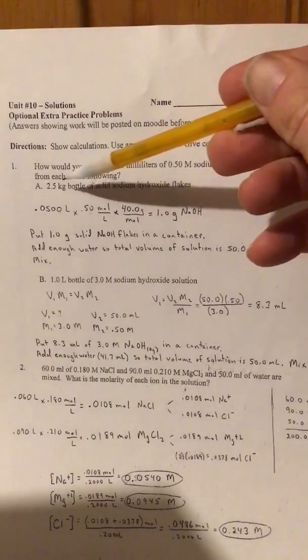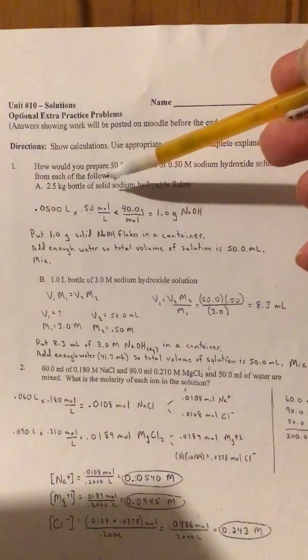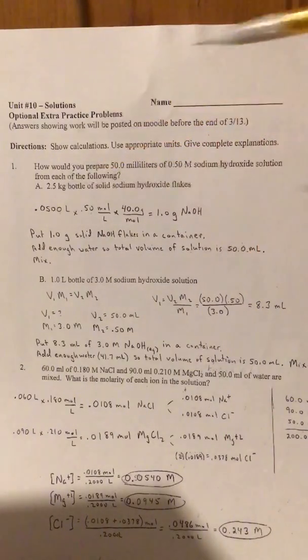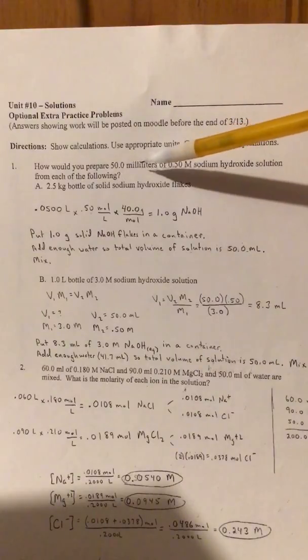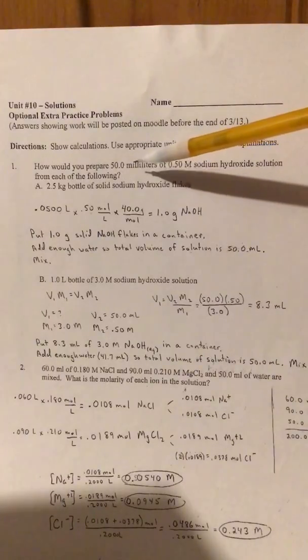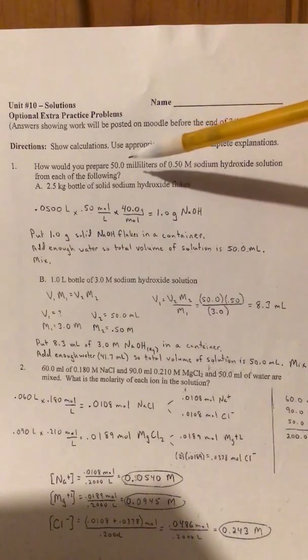You're given a 2.5 kilogram bottle of this solid. Chances are you're not going to use all of the 2.5 kilogram bottle. In fact, you're going to use very little of it. You're trying to figure out the amount in grams because that's how we're going to weigh this solid. It takes a lot of time to count the particles, especially when you can't see them. That's really an impossibility.